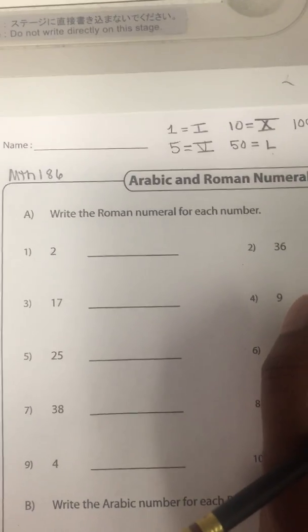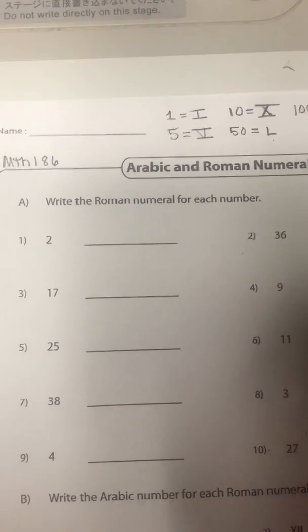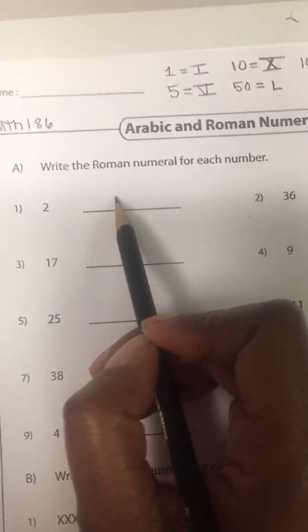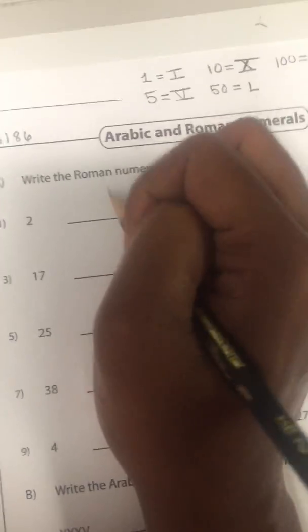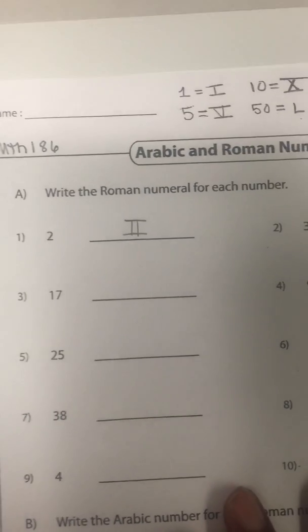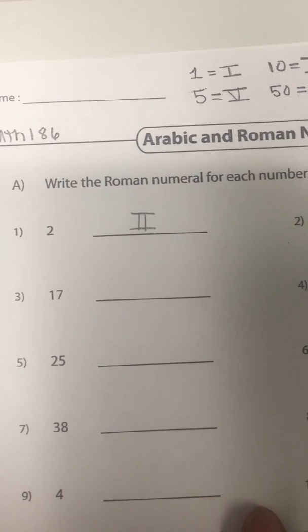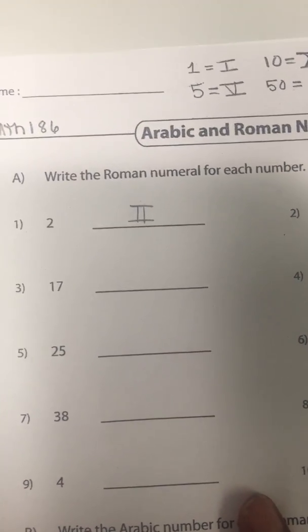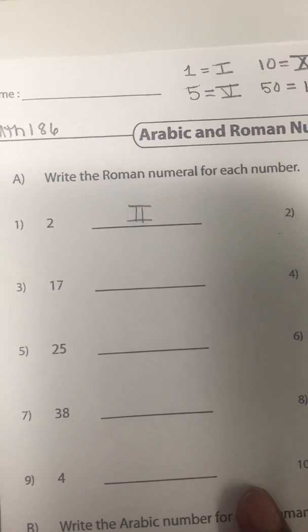So the directions say, write the Roman numeral for each number. For example, on number 1, fairly easy. You're going to write 2 capital I's, and usually they put it together. It's never a lowercase I that I've seen yet.